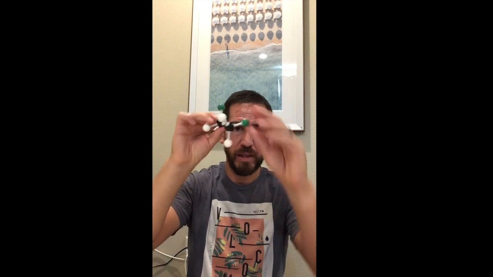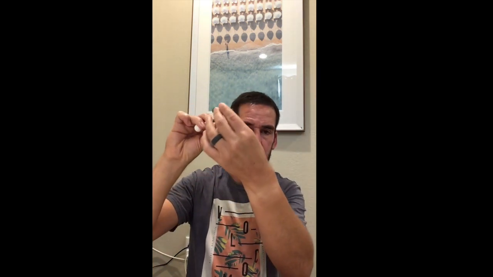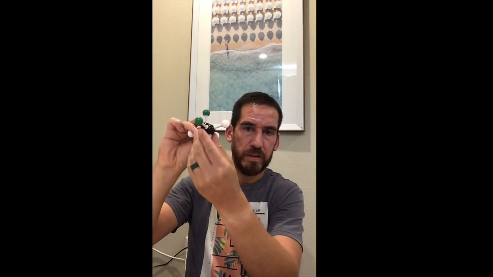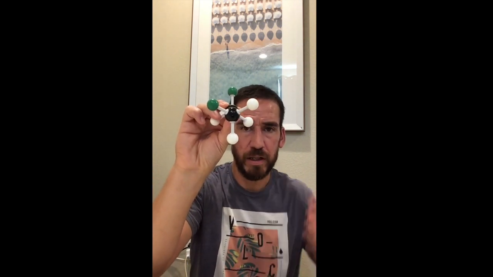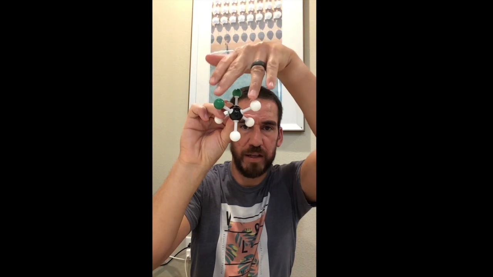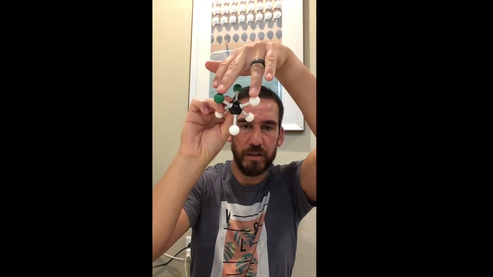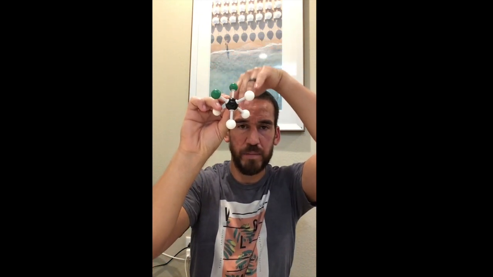Sorry, let me adjust that a little bit. So we've got the ability to rotate this bond, right? And so what we want to do is kind of put it in that staggered conformation that we saw a minute ago, where this hydrogen right here is bisecting these 2 hydrogens here, coming straight down the middle, right?